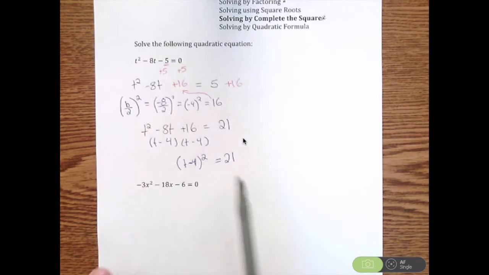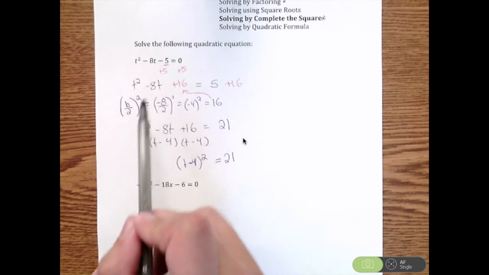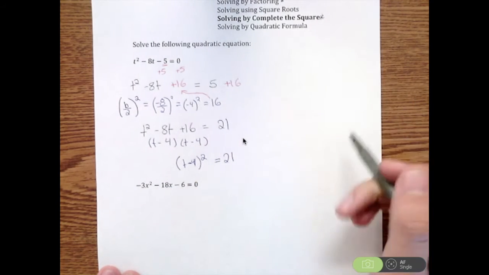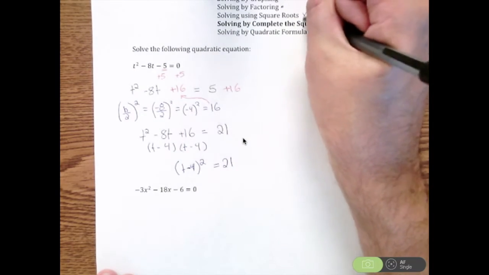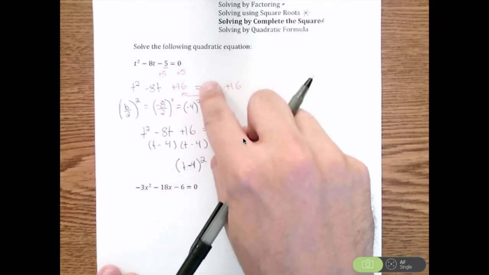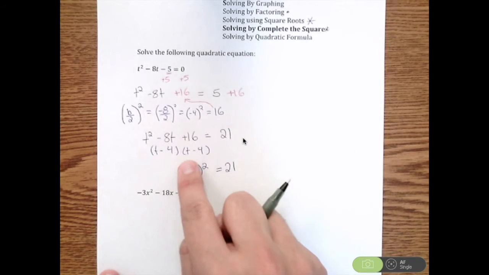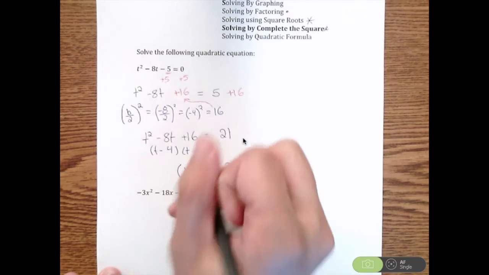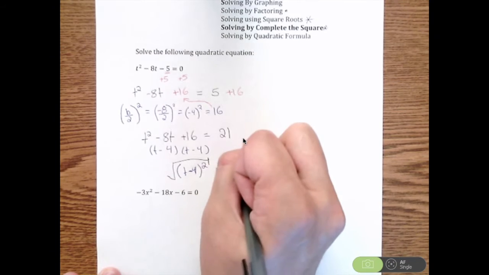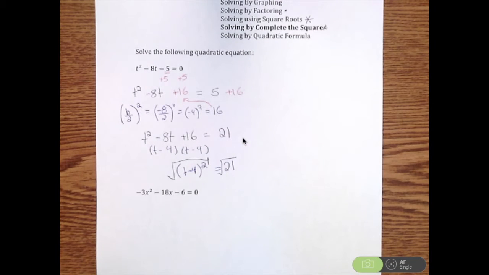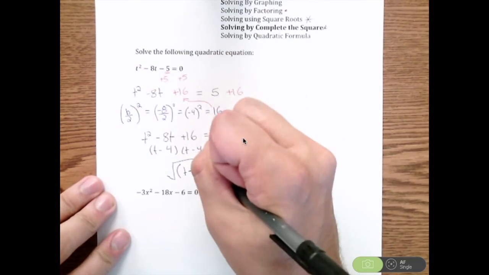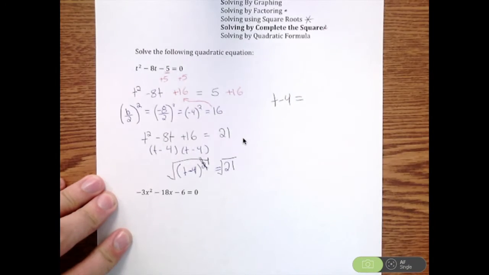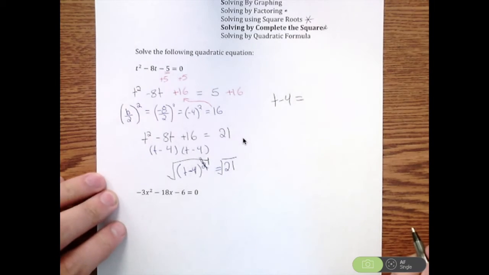From here on out, I've gone from having variables showing up twice, t is here as well as here, so I'm actually going back to one of my other strategies. I'm going to now solve using square roots. So I was allowed to rearrange this, factor it, and now I'm going to solve using square roots. So I want to get rid of this square. I'm going to take the square root of the left side and the square root of the right side. When you do that, taking the square root of a square, those are inverse operations. So I have t minus 4 equals, and then I have the square root of 21.